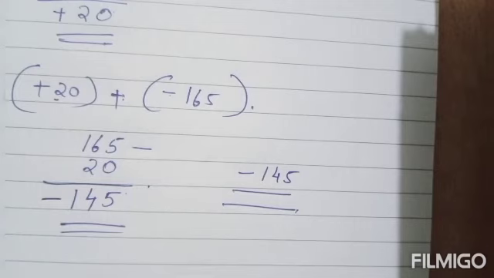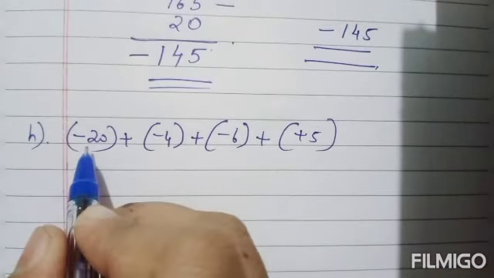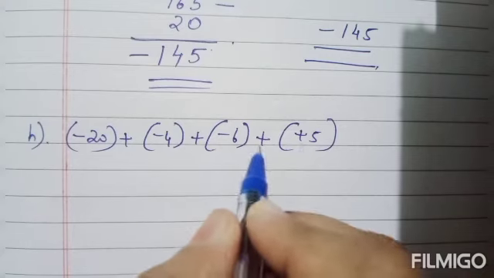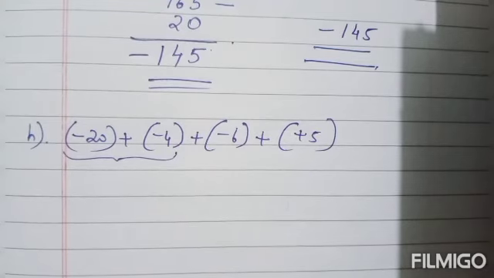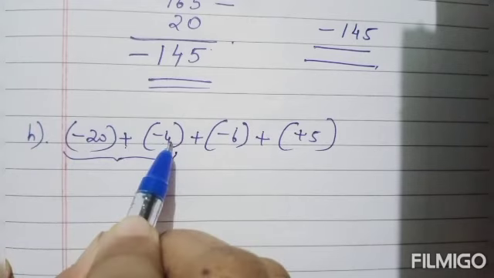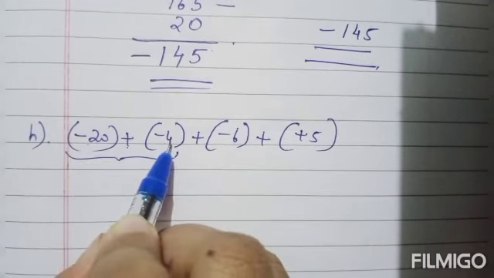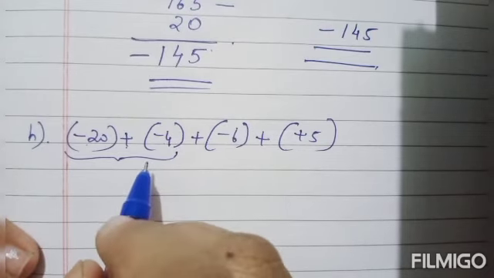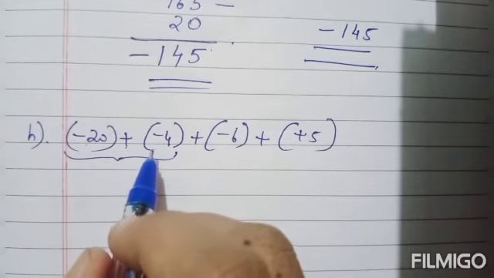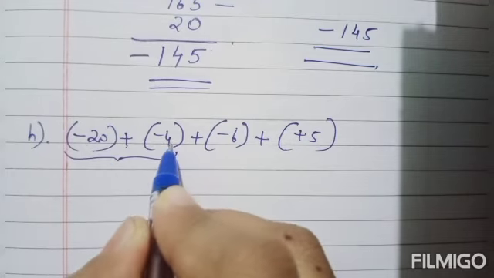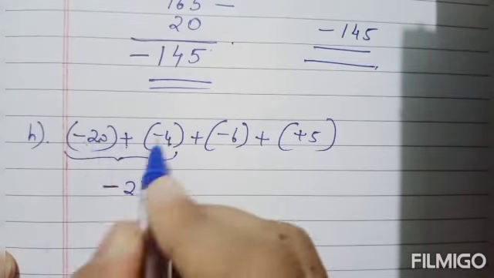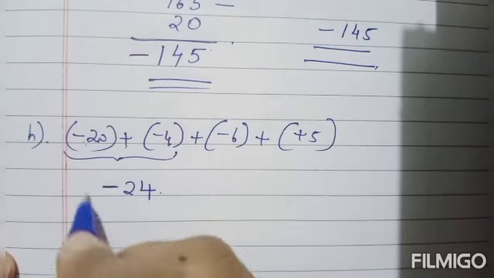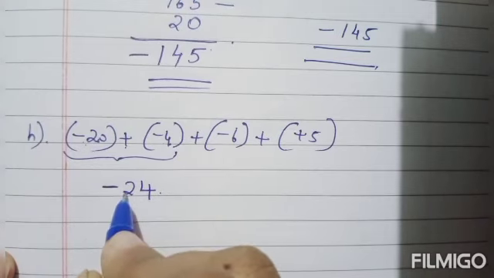Okay. Next H, minus 20 plus minus 4 plus minus 6 plus minus 5. So let us do the addition of the first two integers. Minus 20 plus minus 4. Minus 20 and minus 4 are negative integers. So addition of negative integers means you have to add first. 20 plus 4. It is 24. Now sign will be negative. Here two are negative integers, so the resulting answer will also be negative.